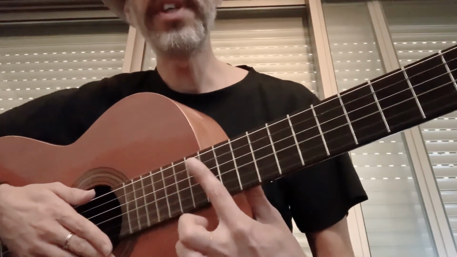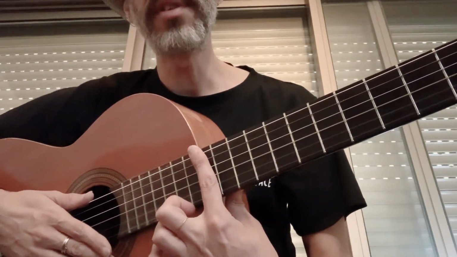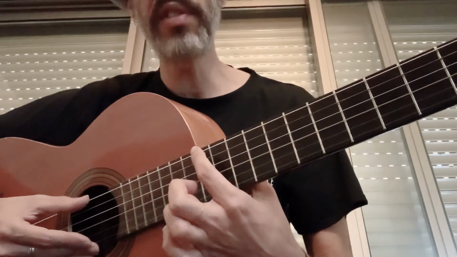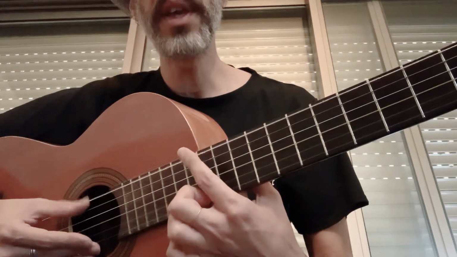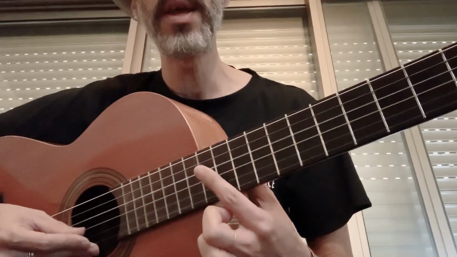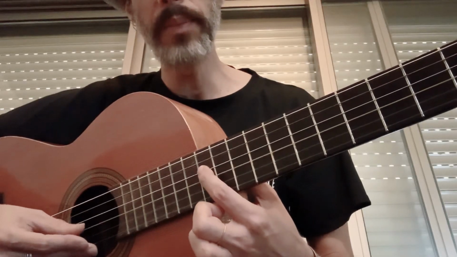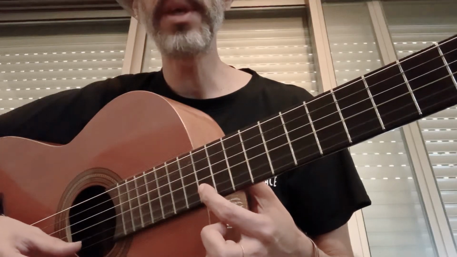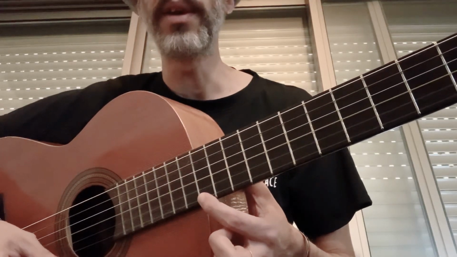Okay, so you already know that here on the 12th fret, every open note will be the same note an octave higher. E, E, A, A, D, D, G, G, B, B, and E, and E.